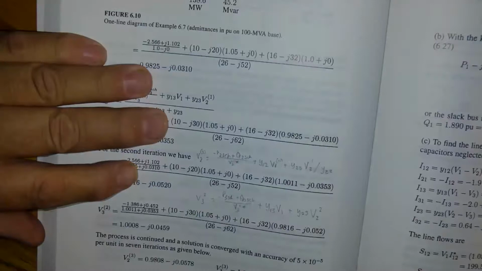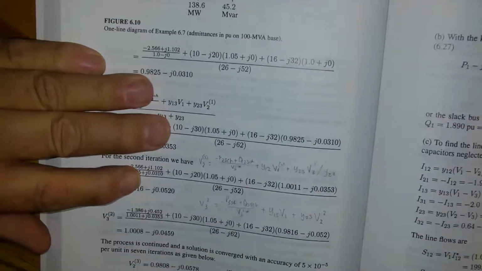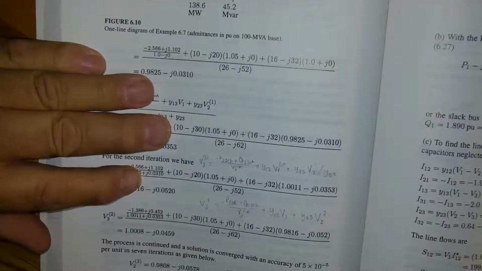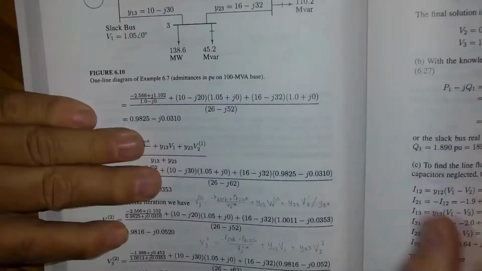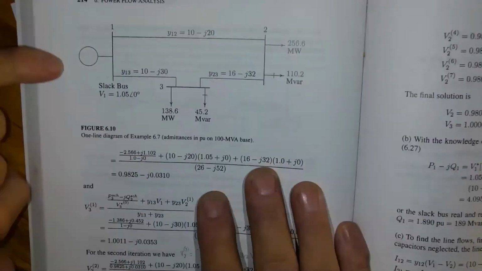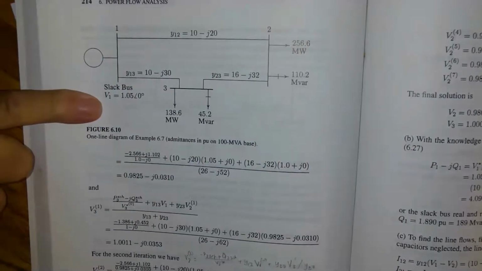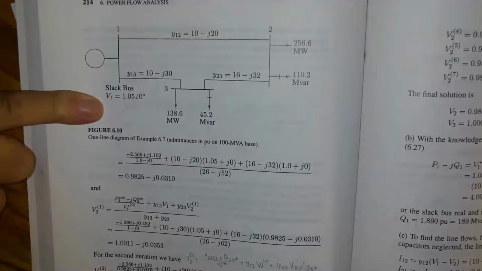Stick your values in there: minus 2.566, and change that sign because it says minus, plus j1.102, over 1 plus j0, plus 10 minus j20 times the voltage at bus 1, which is 1.05, plus 16 minus j32 times 1 plus j0. Then you get 0.9825 minus j0.0310.